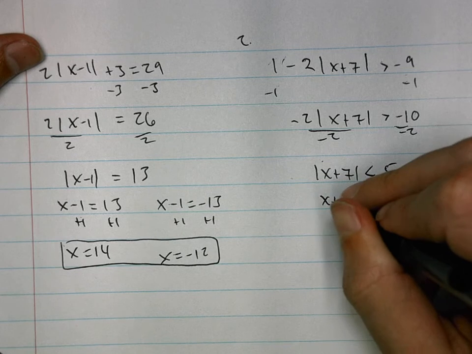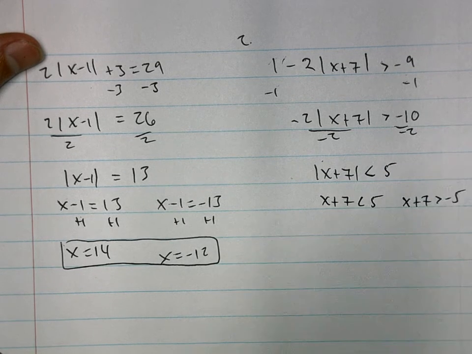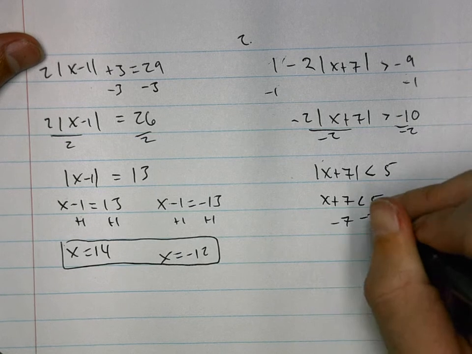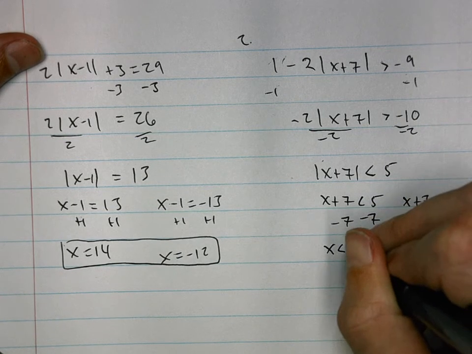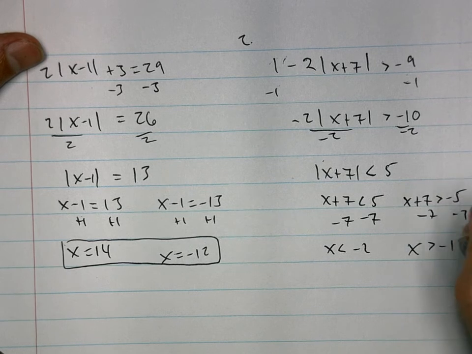And so you get x plus 7 is less than 5. X plus 7 is greater than negative 5. Subtract 7 from both sides. X is less than negative 2. Subtract 7 from both sides. X is greater than negative 12.